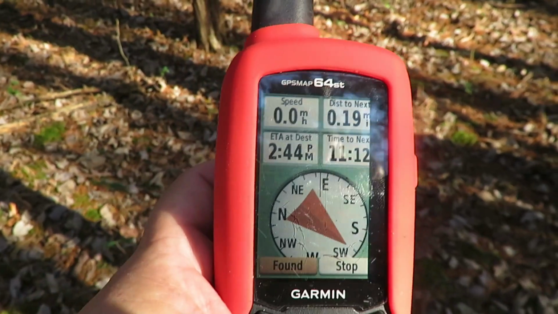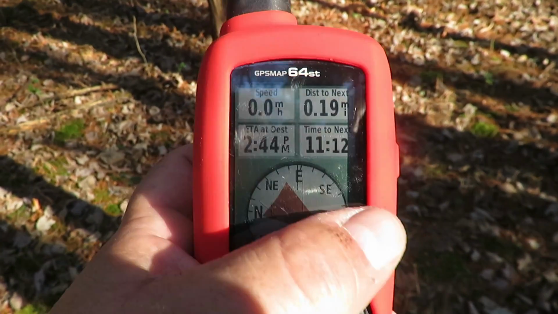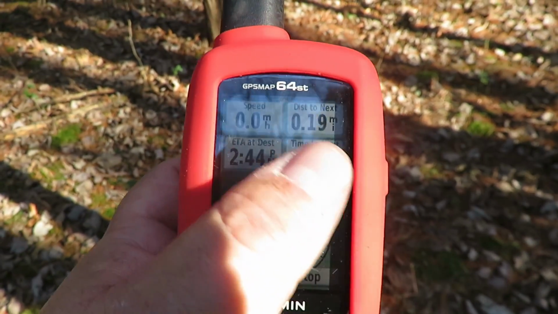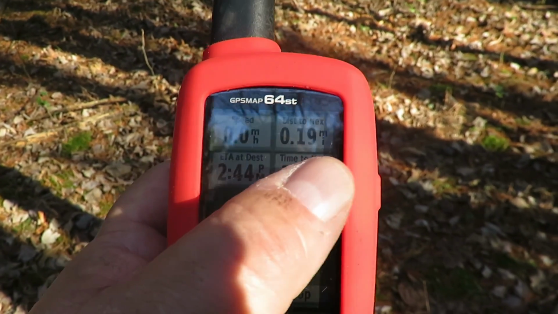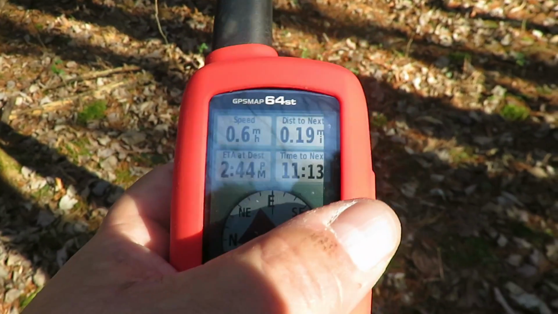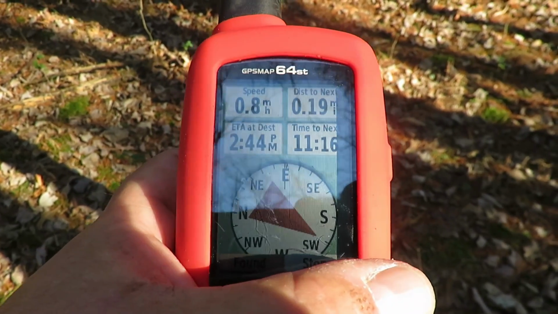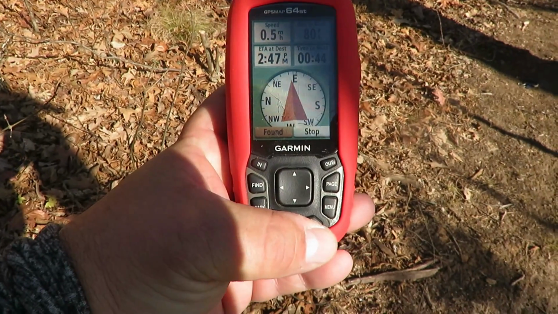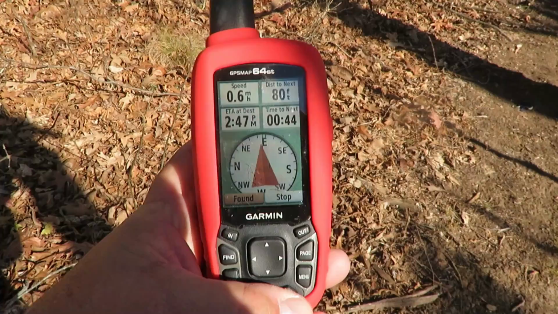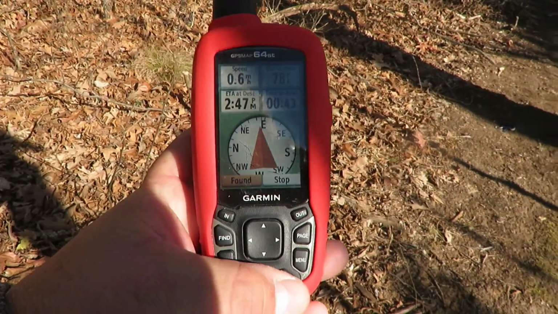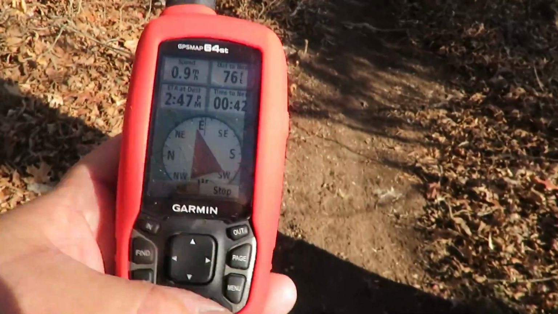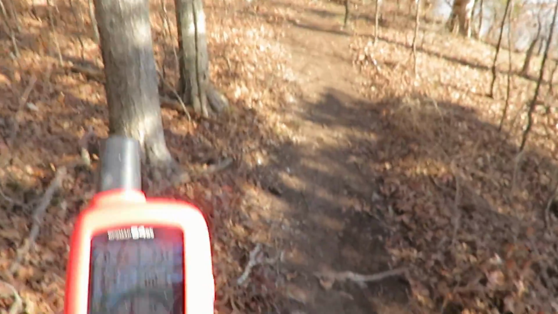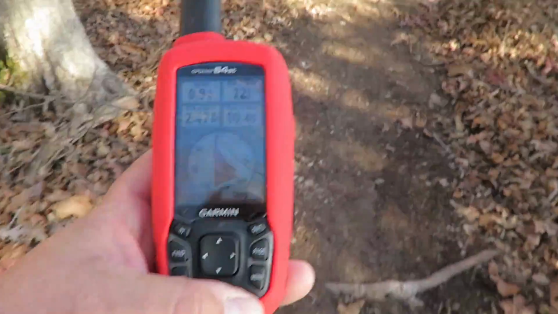And then at this point you don't really have to zoom in or anything with this. You just keep on watching these numbers down here. Eventually it'll go to 0.10 and then it'll drop to feet. So that's when you're getting pretty close to it. Now here you'll see I finally dropped down to that 80 foot, 78 feet, and I'm heading right at it right now. So following this trail, which is taking me pretty close to where I need to go.